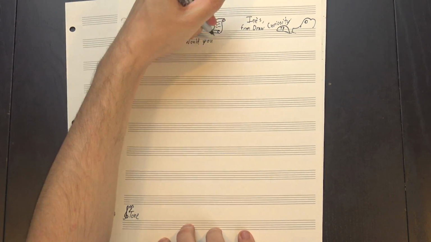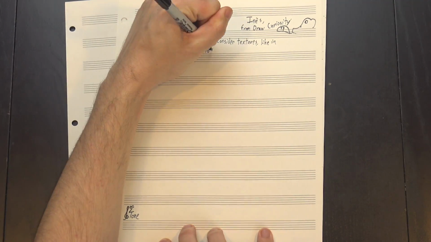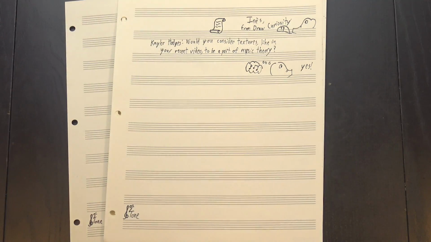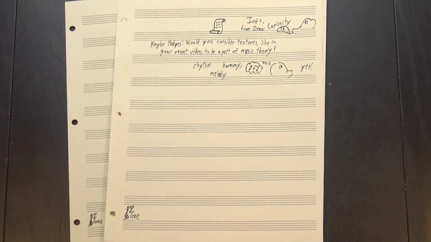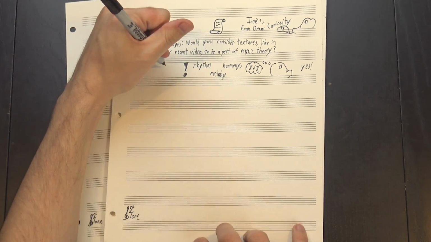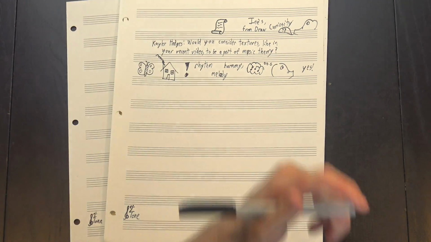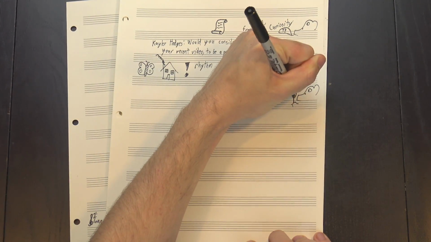Kaylor Hodges asked, would you consider textures and such, like in your recent video, to be a part of music theory? Absolutely, yes. I find that there's a tendency to think of theory as just about harmonies, melodies, and maybe rhythms, but I don't think that's accurate. The point of theory is to understand the structures that make music sound and feel the way it does, and which structures those are depends on what kind of music you're looking at.